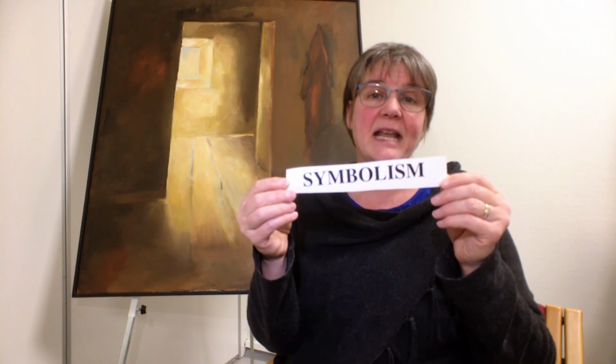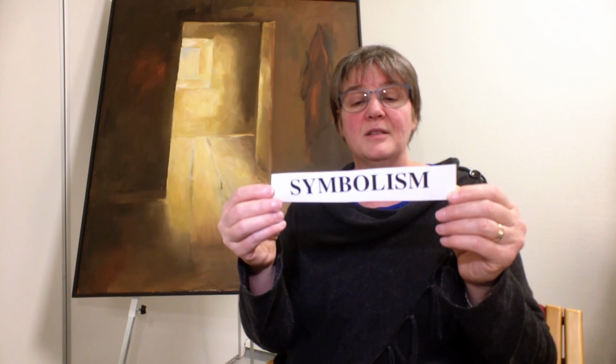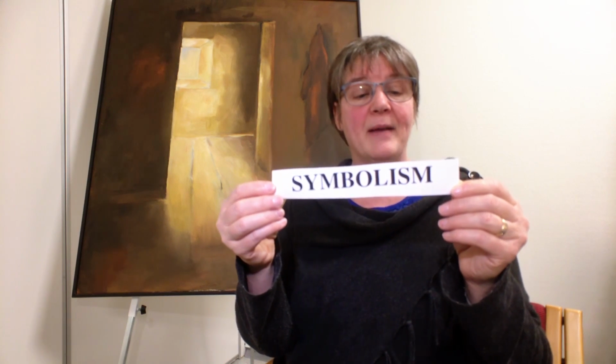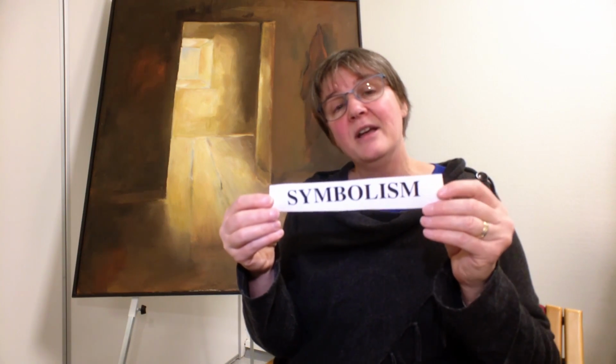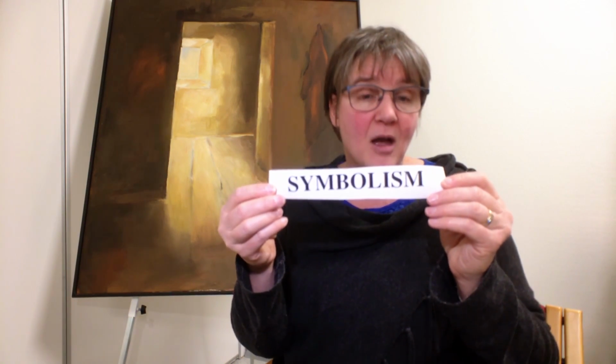Symbolism can also be a part of setting, where the setting itself helps reflect the mood of the characters or the mood of the story. So in Wuthering Heights, for example, by Emily Bronte, the moors reflect the mood of the characters. In Lord of the Flies by William Golding, the weather represents the mood of the boys in the story. So does your setting in a way act as a character? Does it reflect what the characters are feeling or the way that the story is going?